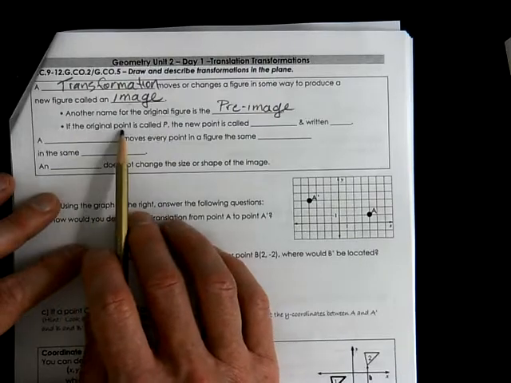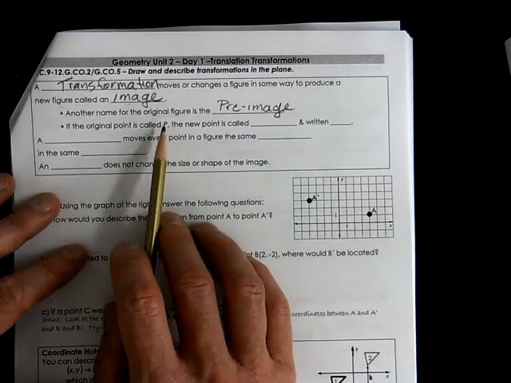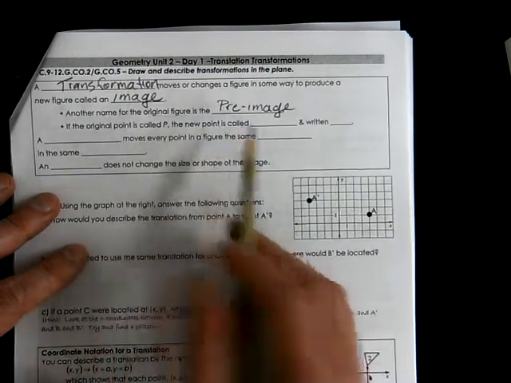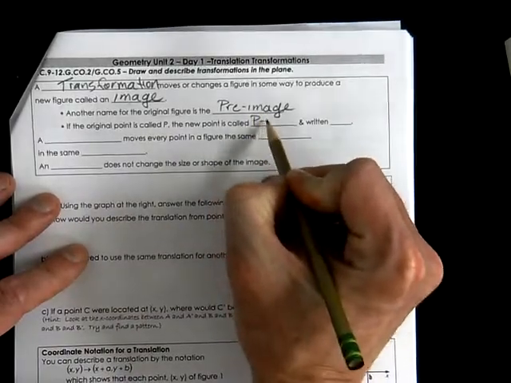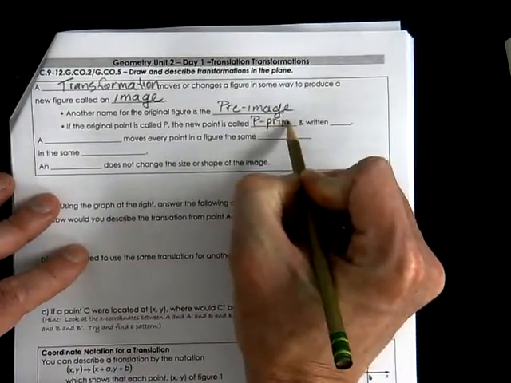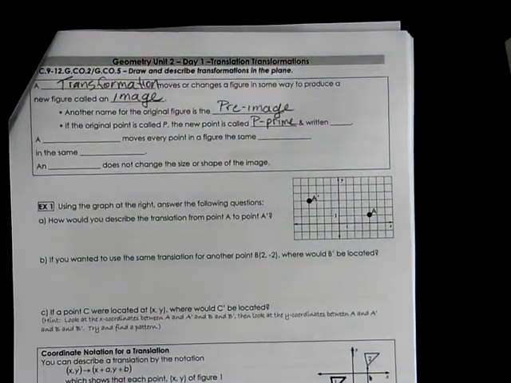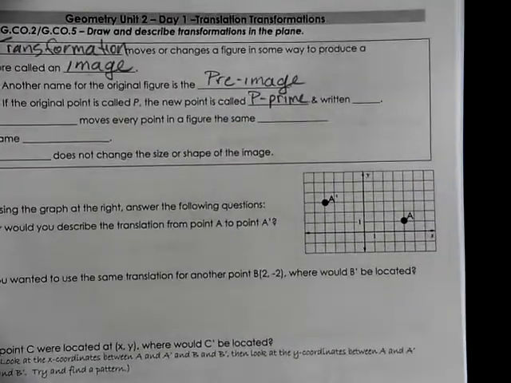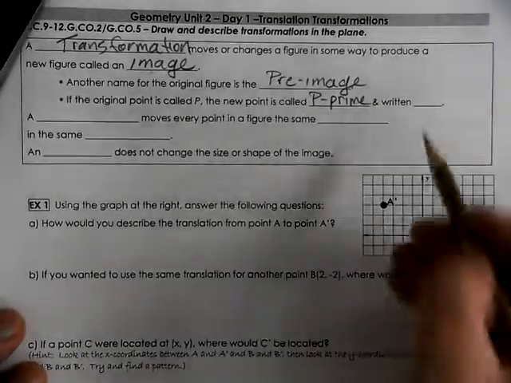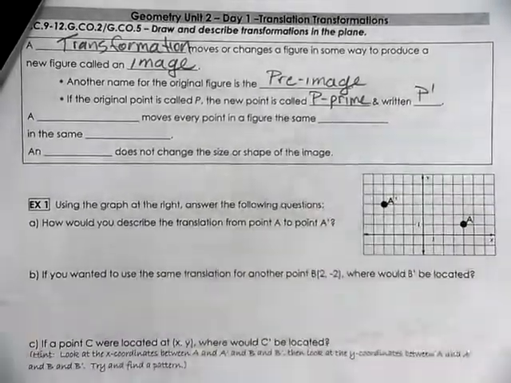If the original point is called P, the new point is P prime. And when we write that, we do P prime.